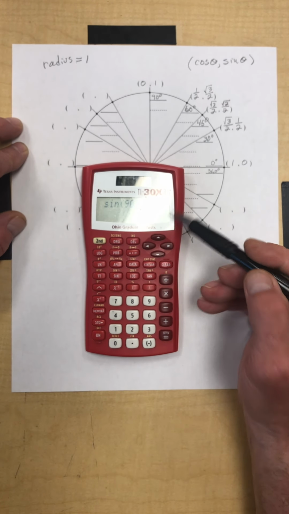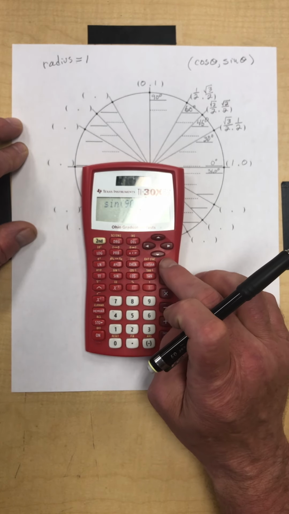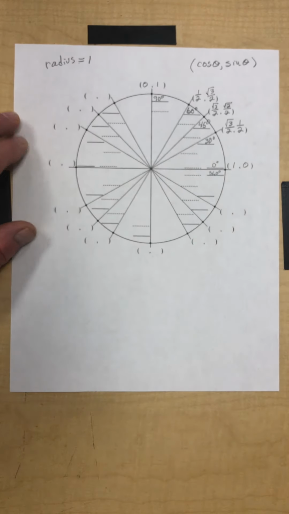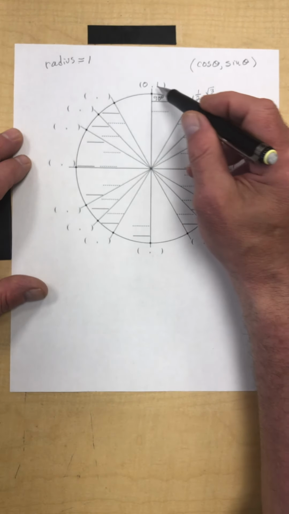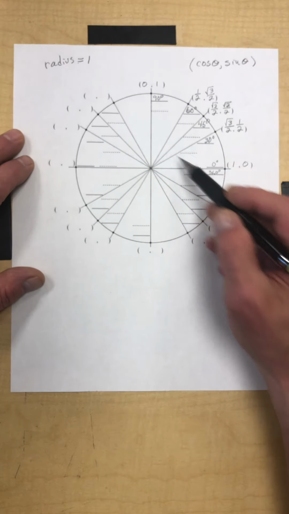Now remember, everything has to be in degrees here. So make sure your calculator is in degrees. If it's not in degrees, none of that's going to work out. And that is quadrant 1 of the unit circle. So this is the easiest part of it.